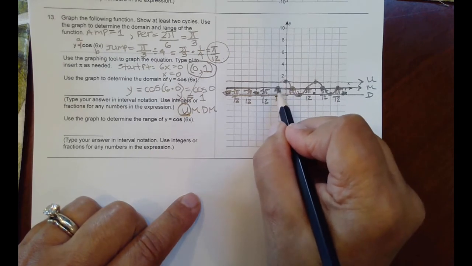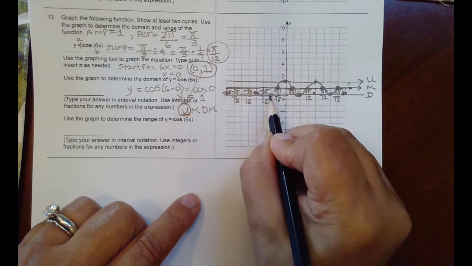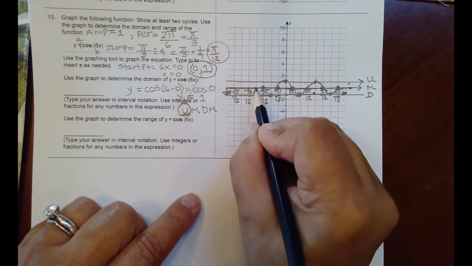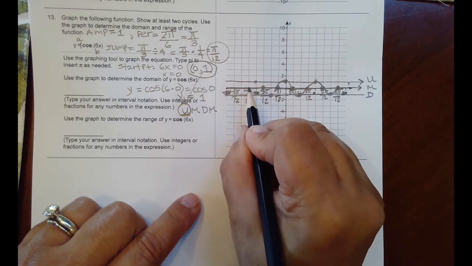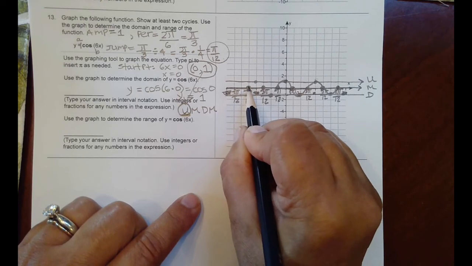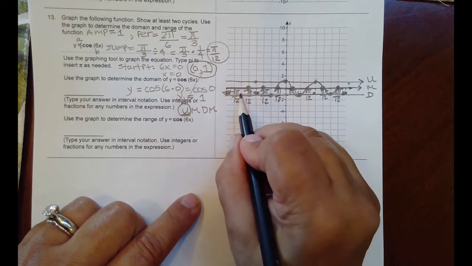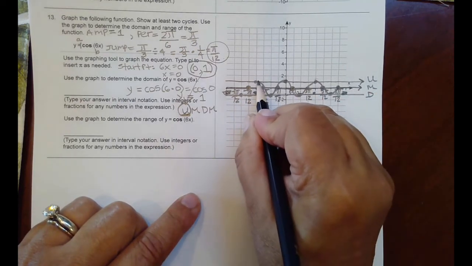Okay, then 14. Graph the following functions. Select show at least 2 cycles. That means, whatever the period is, show twice as much of that. Use the graph to determine the domain and range, same thing.